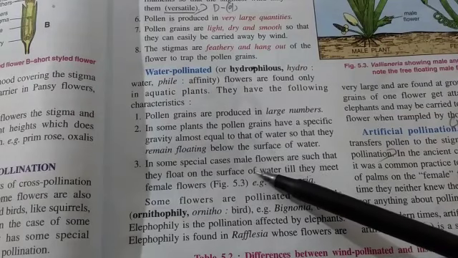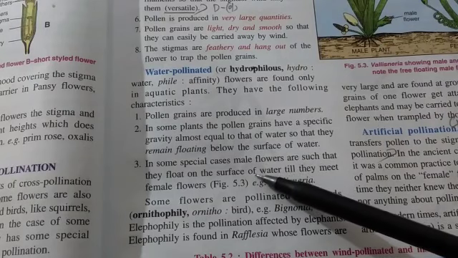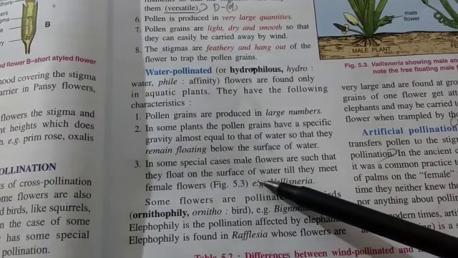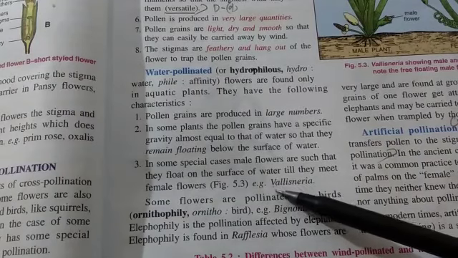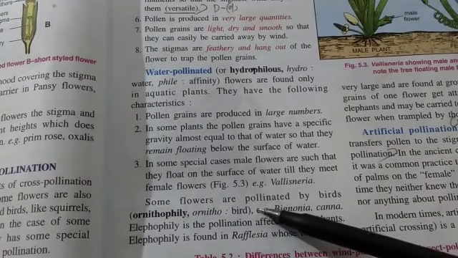Then in some special cases, male flowers float on the surface of water till they meet the female flowers. They float on the surface in search of female flowers. Example, Vallisneria.